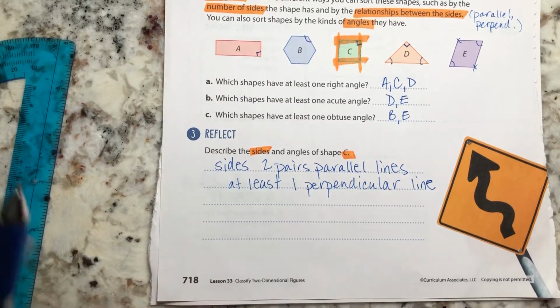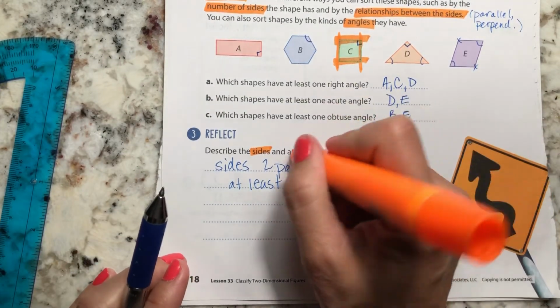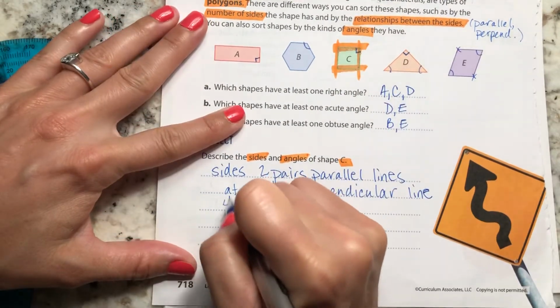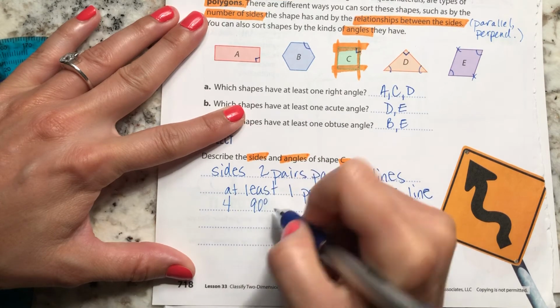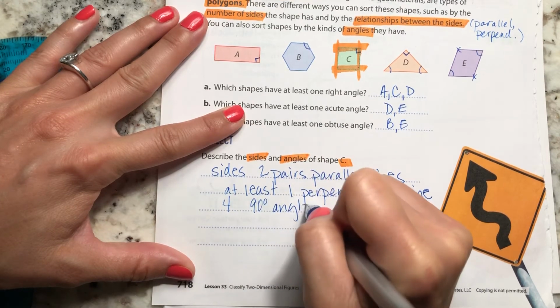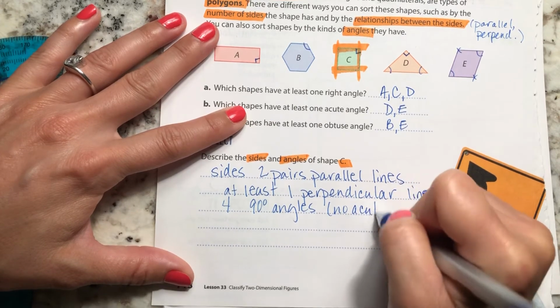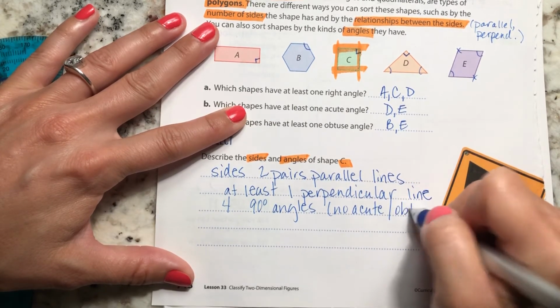And now we're going to compare the angles of this shape. So I'm going to look at the angles. I'm going to say there are 4 90-degree angles. And we can also say that means that there are no acute and no obtuse.